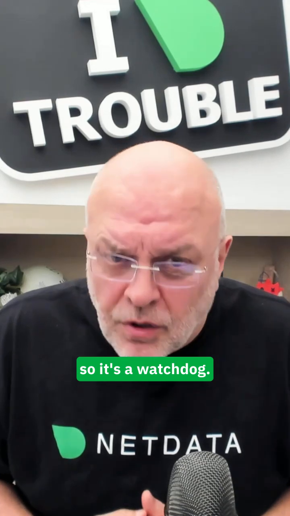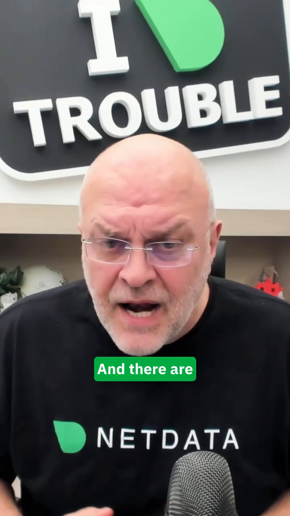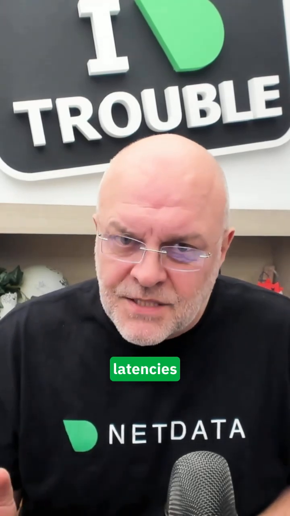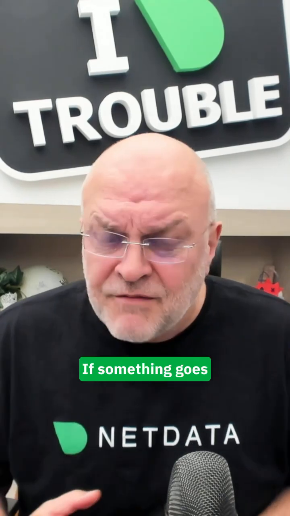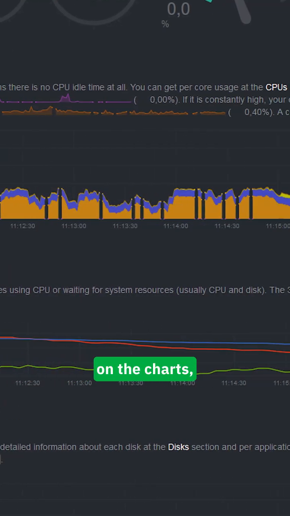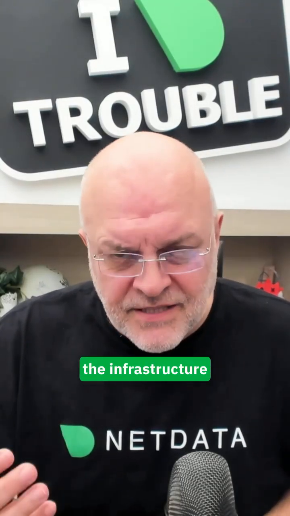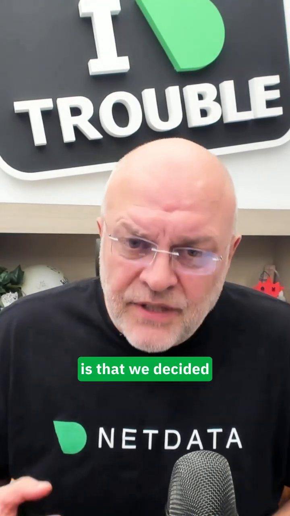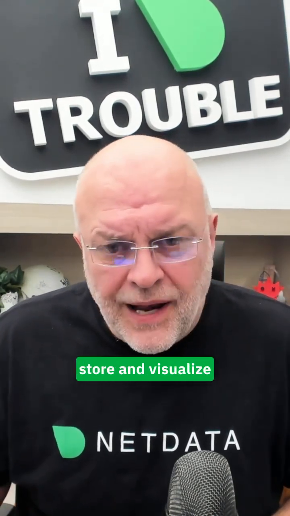Netdata, for example, works on a beat, so it's a watchdog. Everything needs to be collected every second, and there are specific micro-latencies that Netdata can tolerate. If something goes off, Netdata will show gaps on the charts, revealing immediately that the infrastructure is not operated as it should. Another important aspect of Netdata is that we decided to collect, store, and visualize everything.